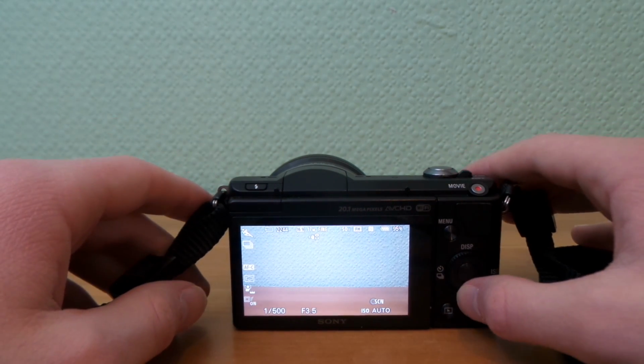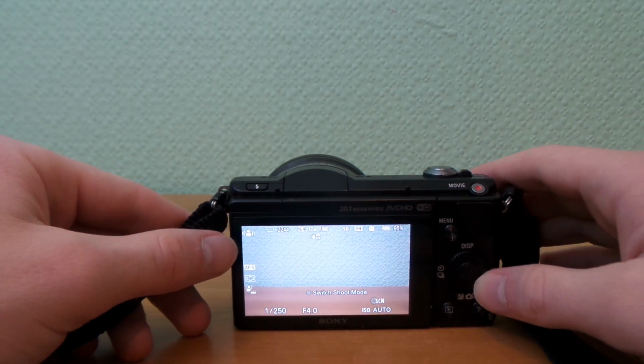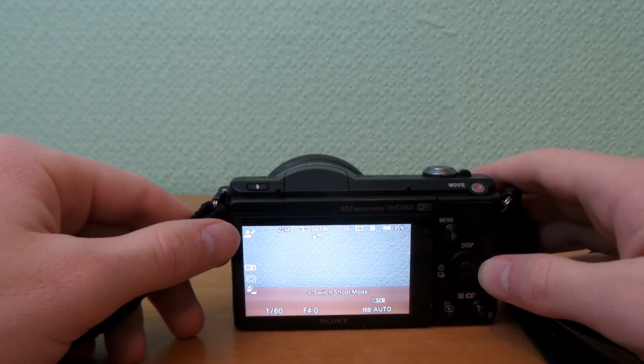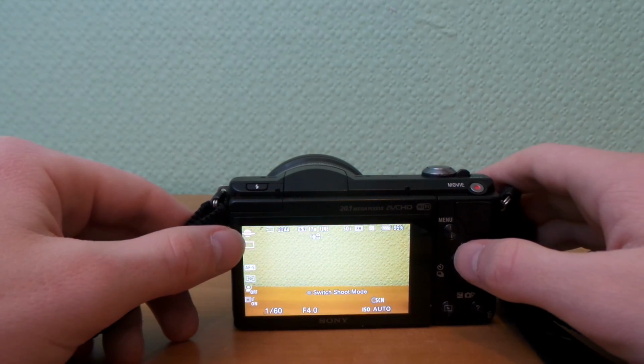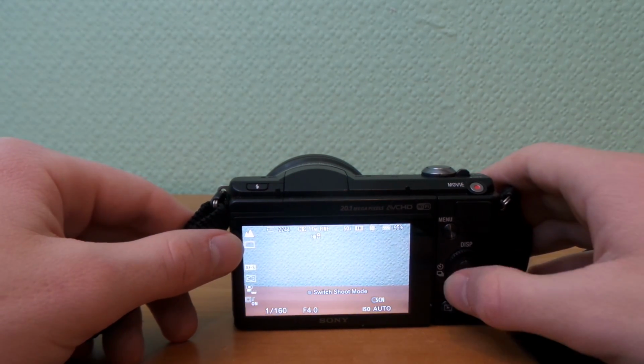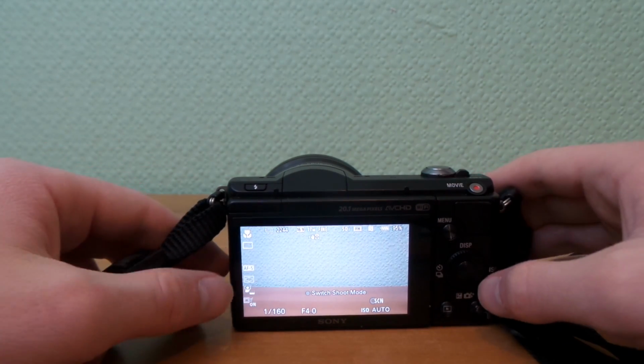So as you can see, the twist button here, if you press that, as you can see in the left hand top corner of the screen, the scene button changes, and this will help you when you want to take nighttime shots, when you want to take, you know, landscape shots. It'll change it so the camera looks better, obviously macro for close-up things.